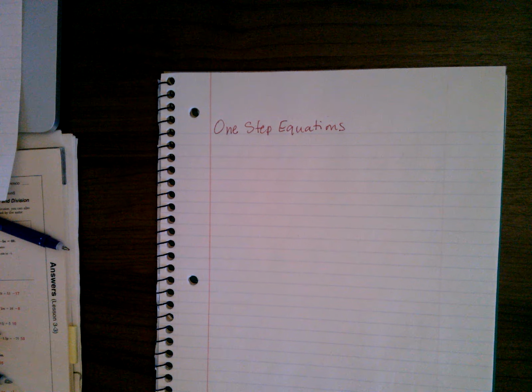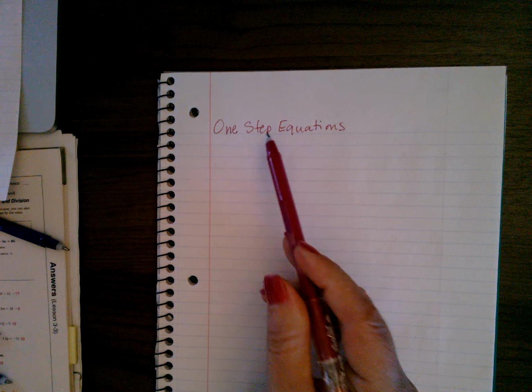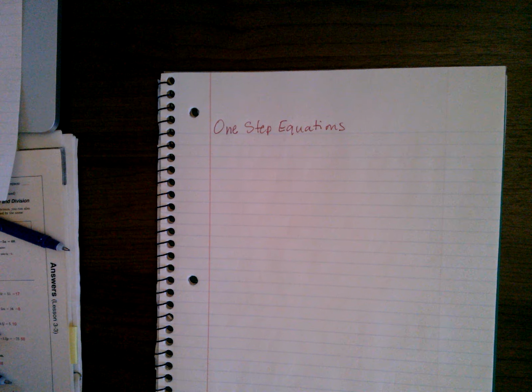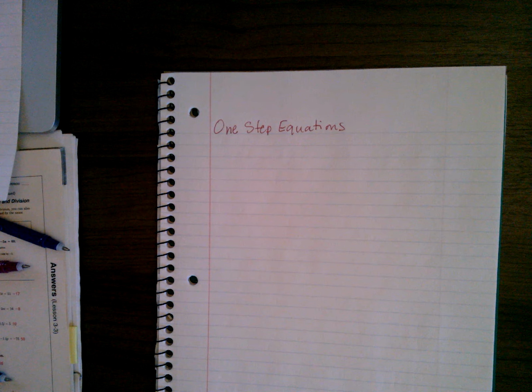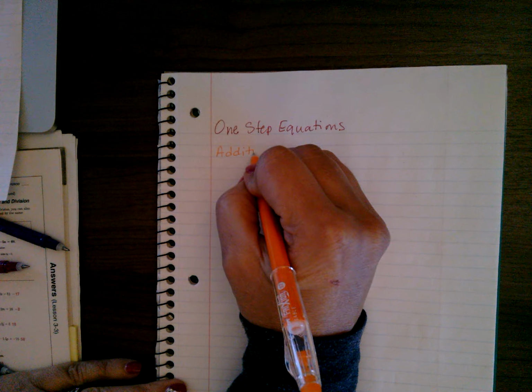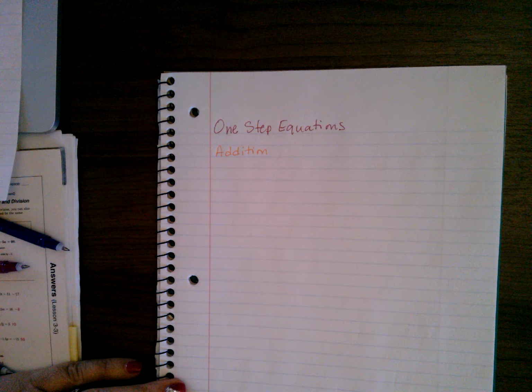Today we're going to be working with one-step equations. My expectation is you will copy these examples down in your notebook. They will help you with today's homework. We're going to start with practicing addition equations.